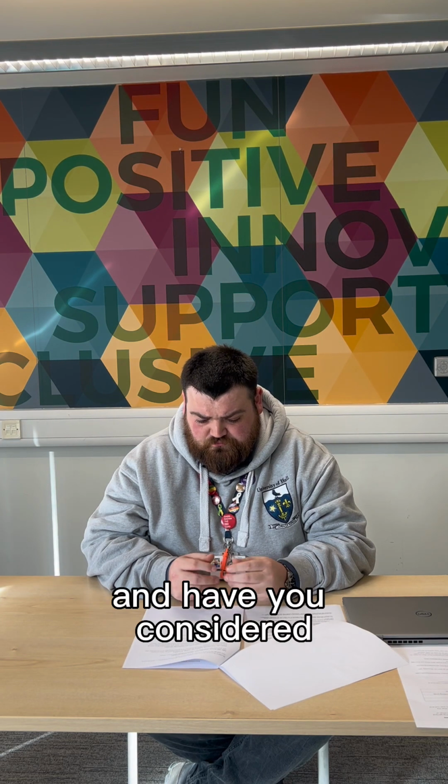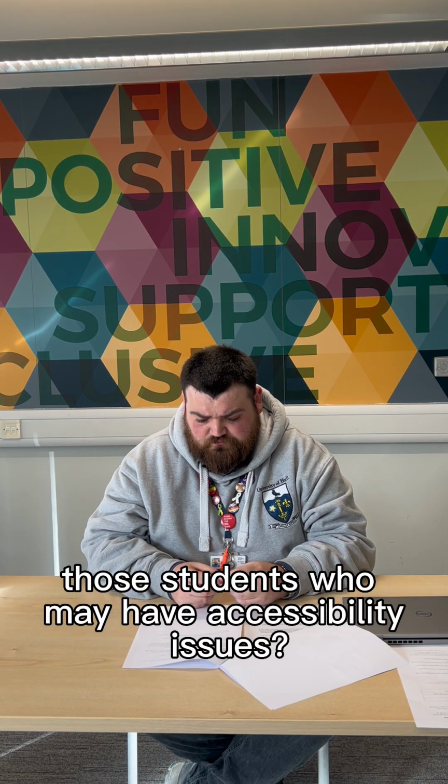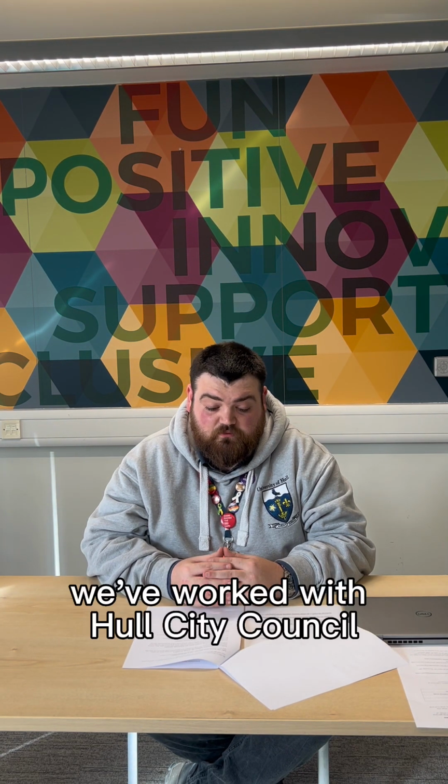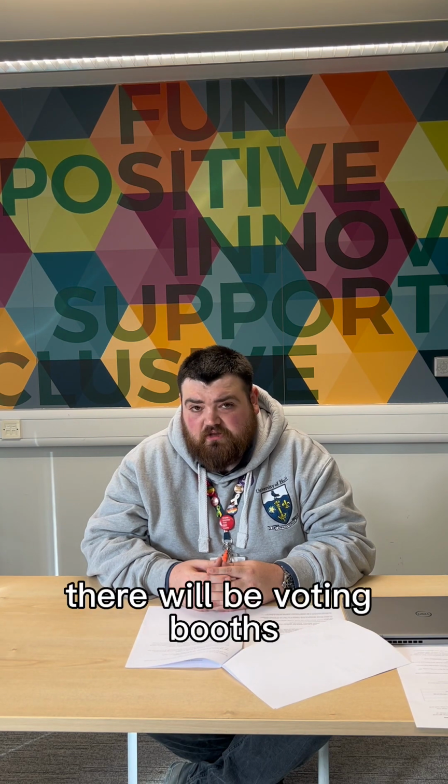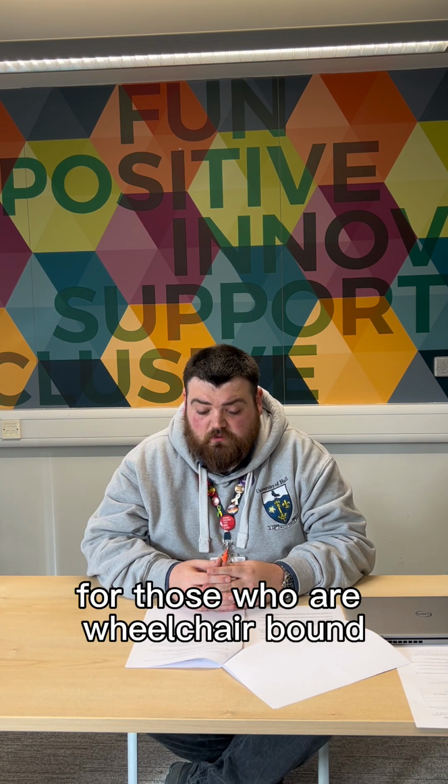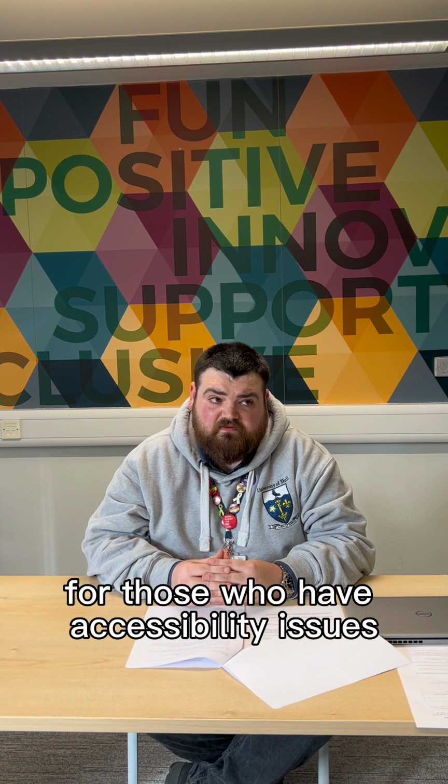And have you considered those students who may have accessibility issues? We've worked with Hull City Council to see how we can make the voting process as inclusive as possible. There will be voting booths for those who are wheelchair bound, and there will be options available for those who have accessibility issues.